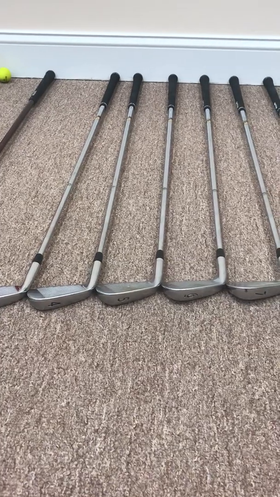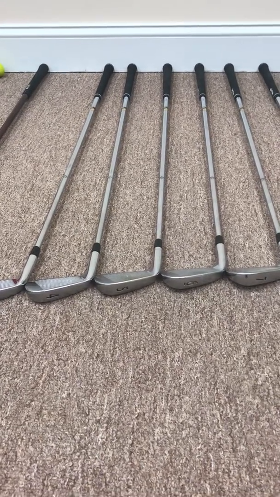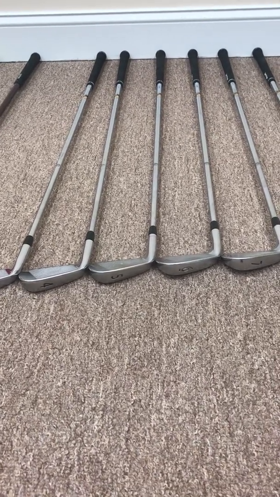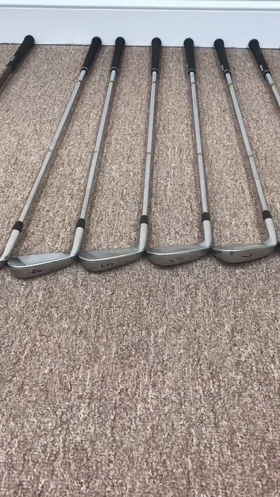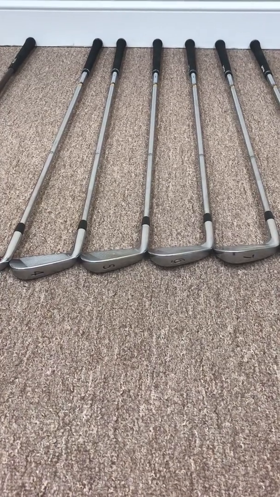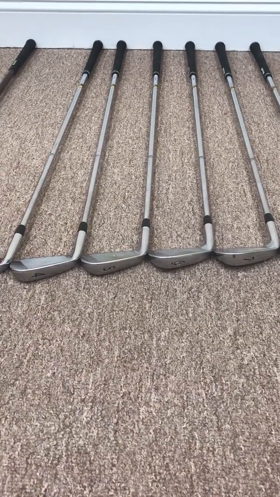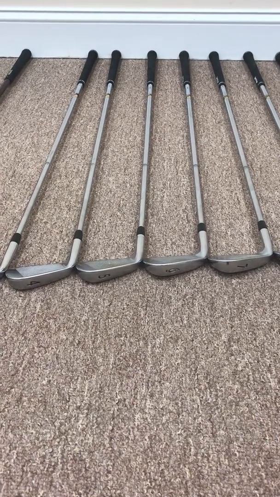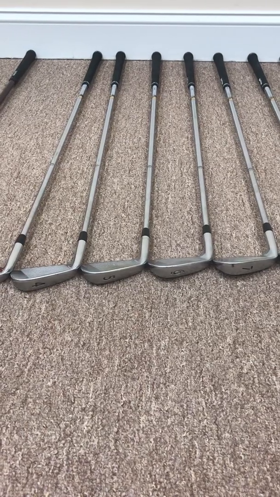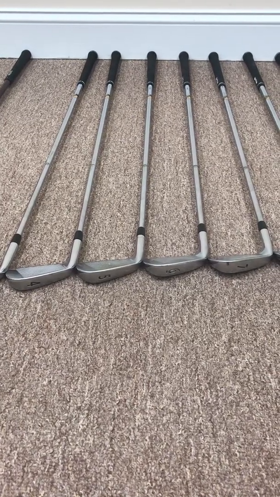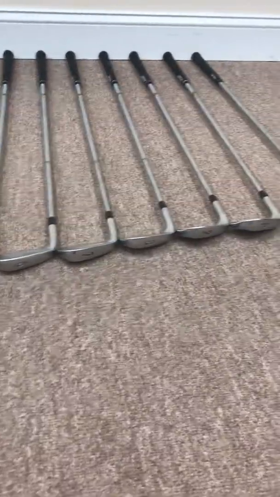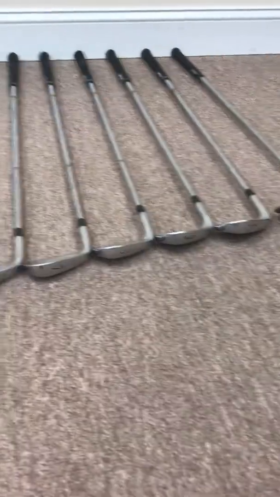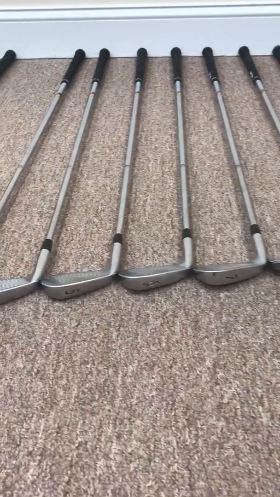So the idea of loft is that it's the angle of the club face that controls the trajectory and affects distance. For a trajectory, think about a rainbow, and the ball takes a rainbow-like pathway or flight through the air. So the smaller the angle of the club face, the lower the loft, or the shorter the rainbow will be. And the higher the angle, the higher the rainbow will be.